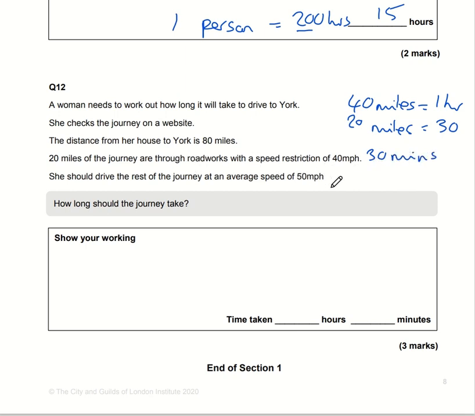So first of all, we need to work out how many more miles she's got left to do. So 80 minus 20, which is 60 miles, and she's averaging 50 miles per hour. Okay, now we know that speed is the distance divided by time. We can flip these two things around, so time is the distance divided by the speed.